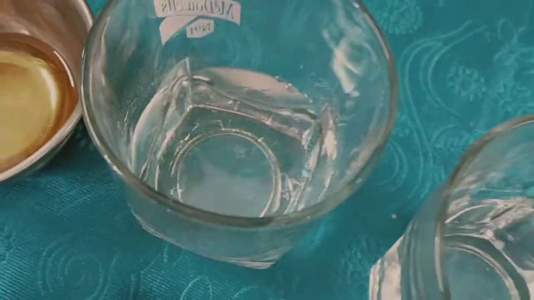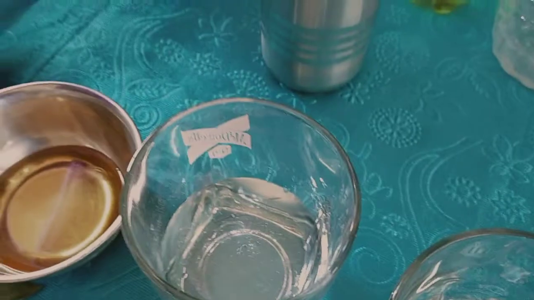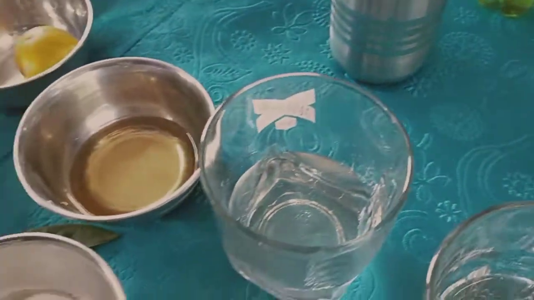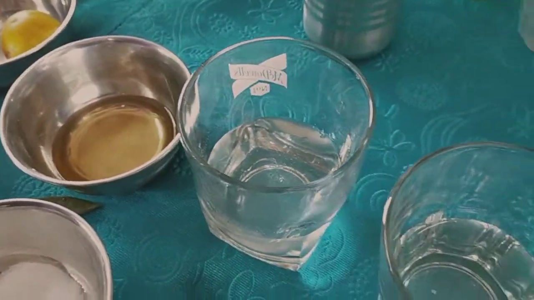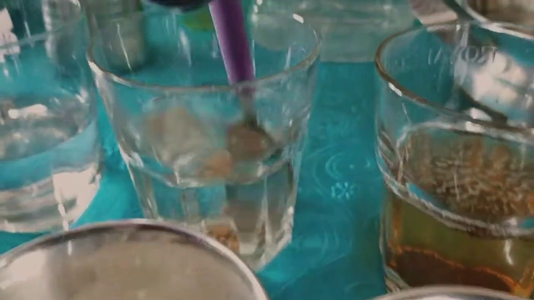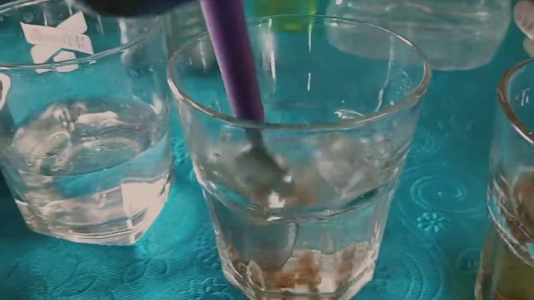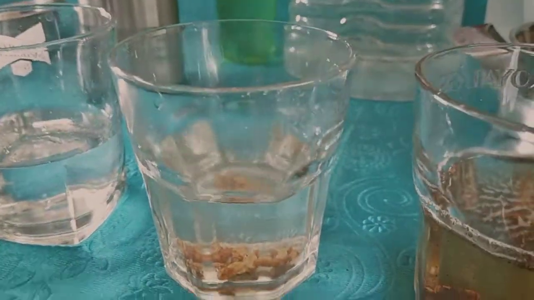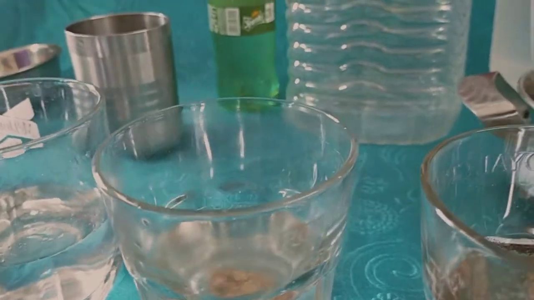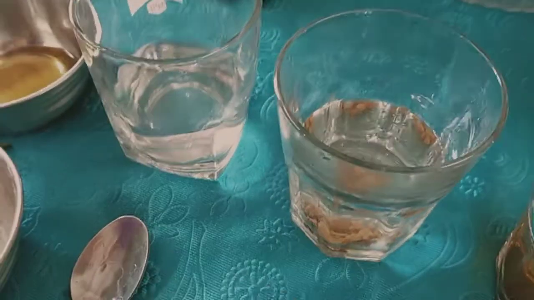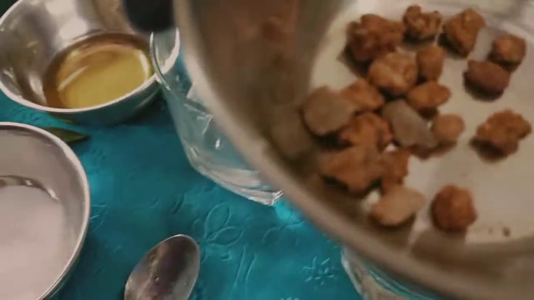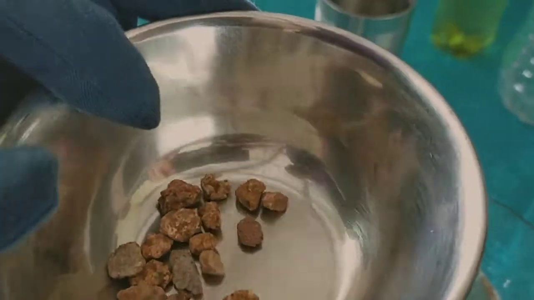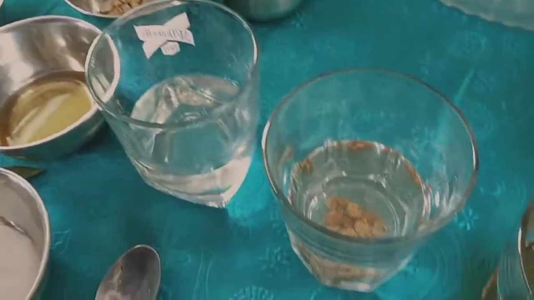Then next, I don't have more, so I am just adding it. You take some pebbles. Add in this and mix. Did it get mixed? No. It got settled at the bottom. That means these pebbles are insoluble in water. Okay, fine. So now I have explained, right?